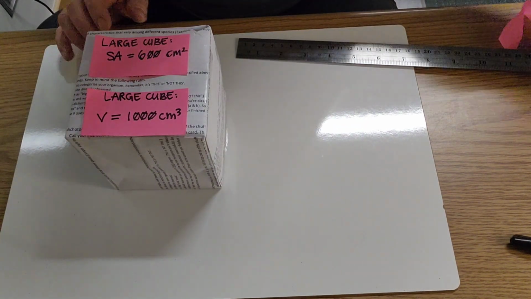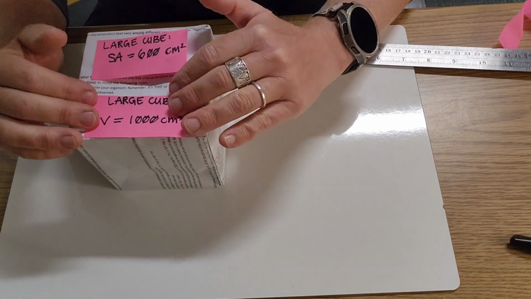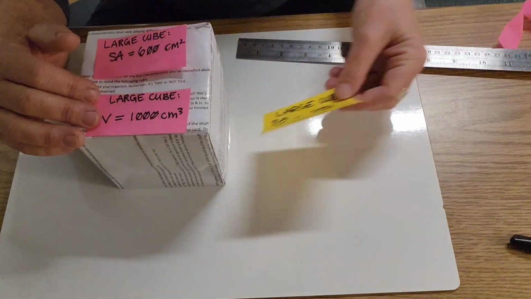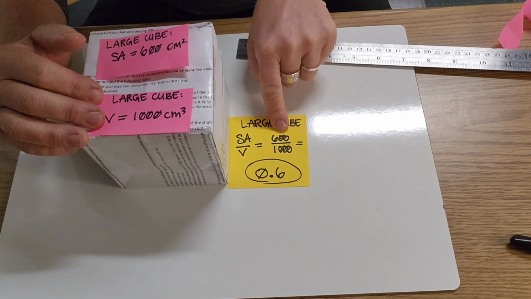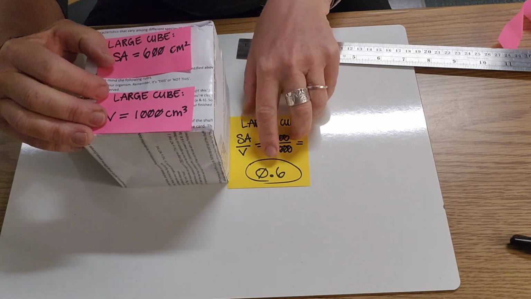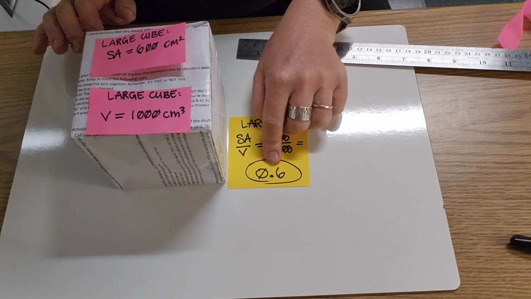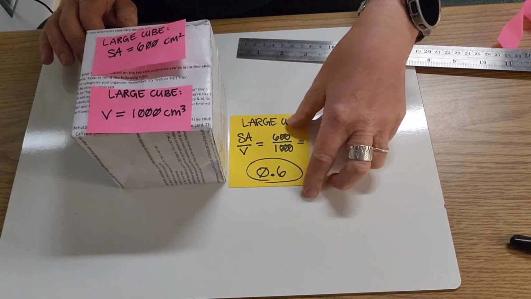The only thing left to do is get the ratio. So we're going to take our surface area, divide it by our volume. Surface area of 600 centimeters divided by the volume of 1,000 centimeters. That means that our surface area to volume ratio for the large cube is 0.6.